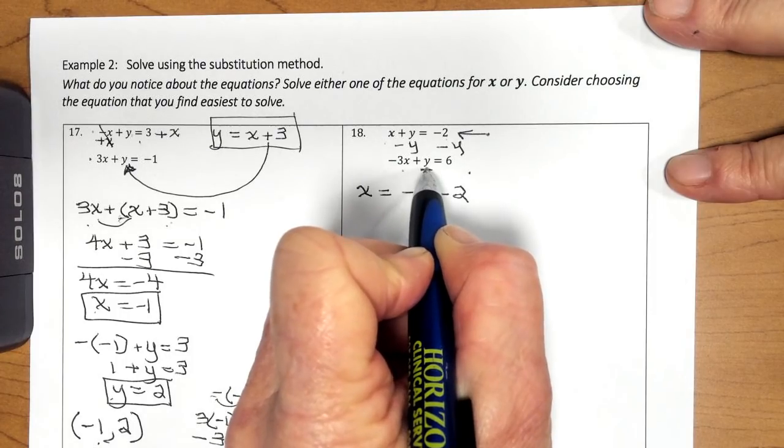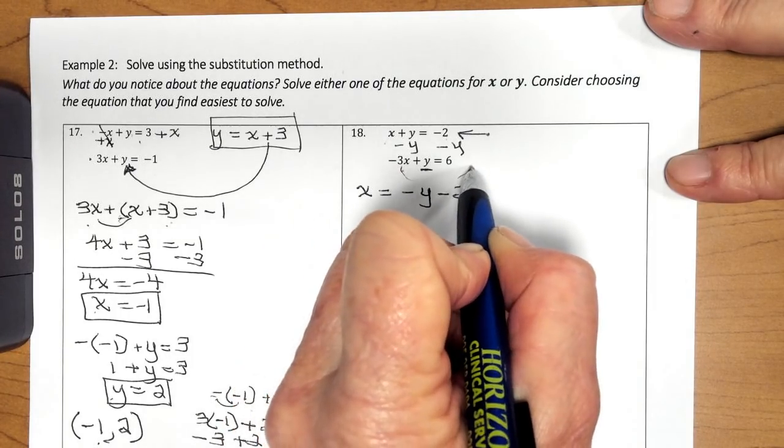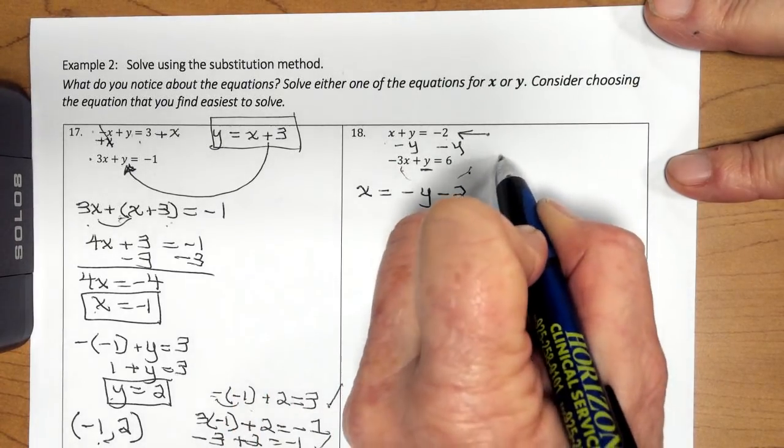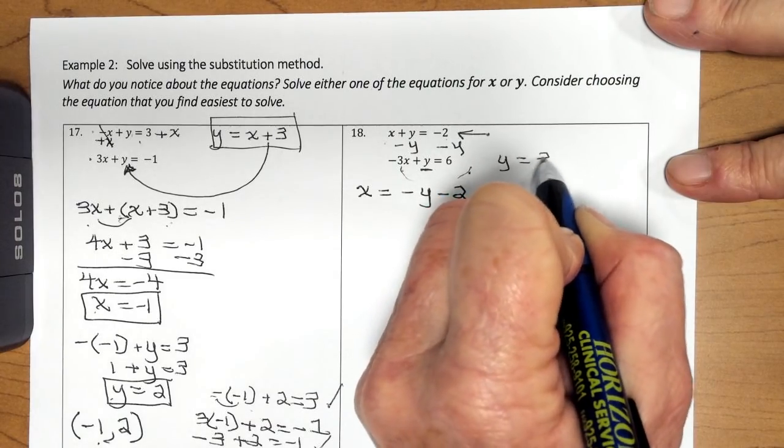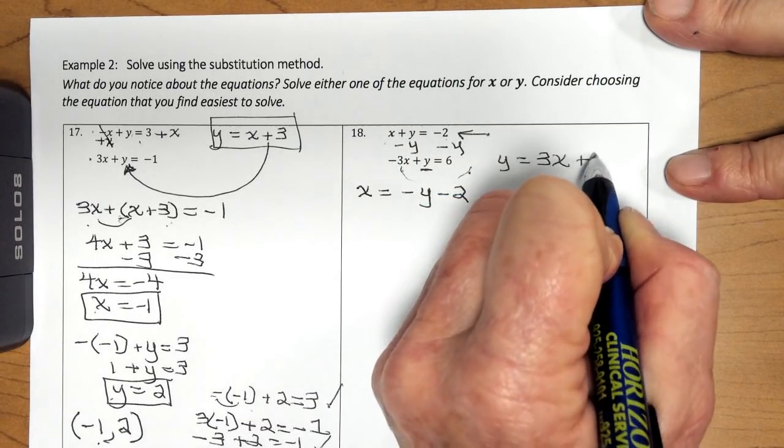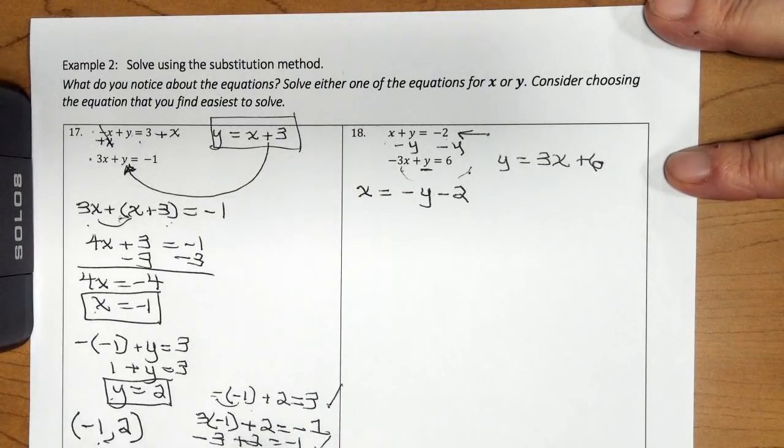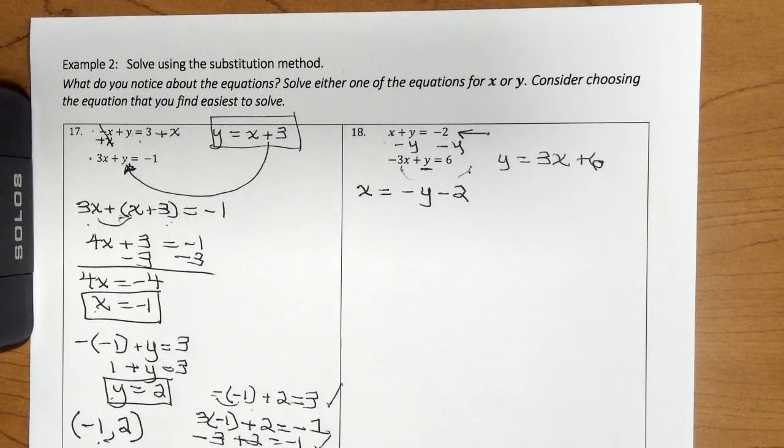This one would have been easier because I would have moved this over and gotten that y is equal to 3x plus 6. So either way works. I'm going to continue working with the first one that I chose, which was x is equal to negative y minus 2.